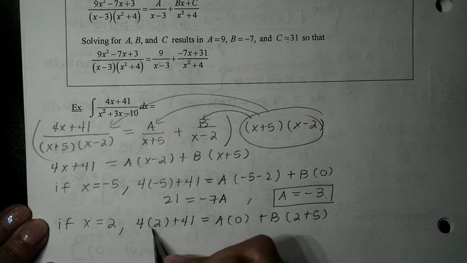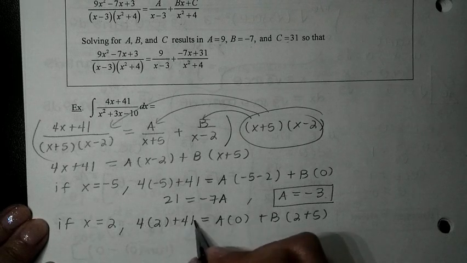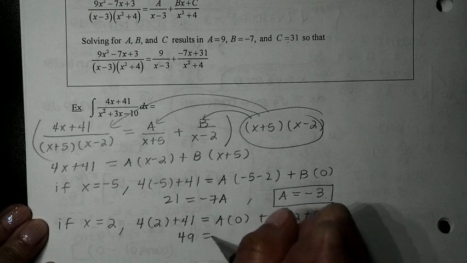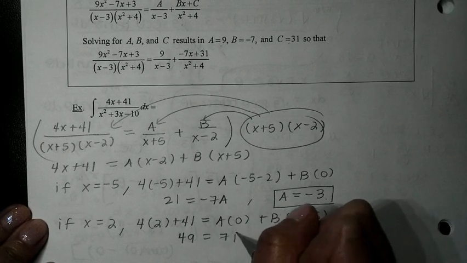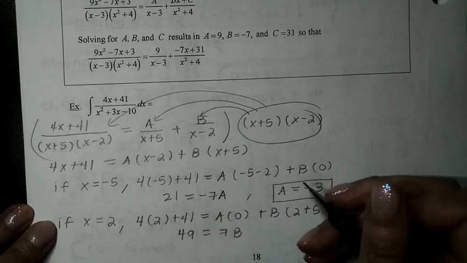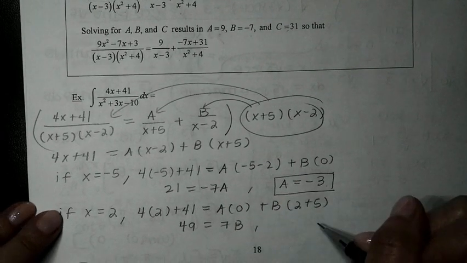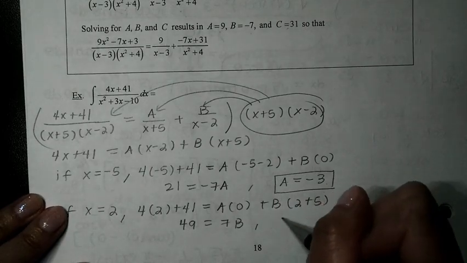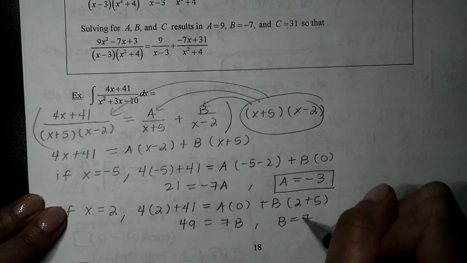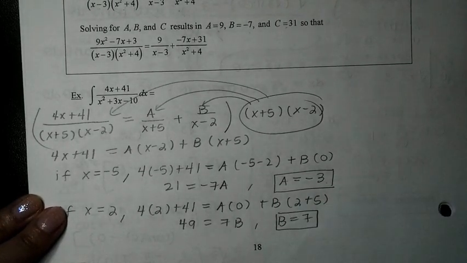So then you combine this. This is 8 plus 41, that's 49, and this is going to be equal to 7b, which is great. Why? Because you know that you pass dividing the 7. So what's 49 divided by 7? The beautiful number 7. So you have this expression, yes?